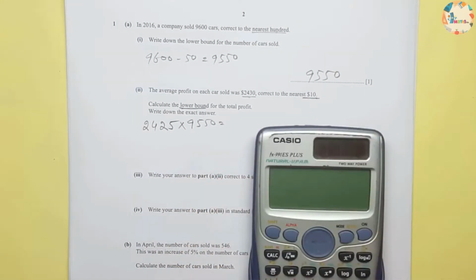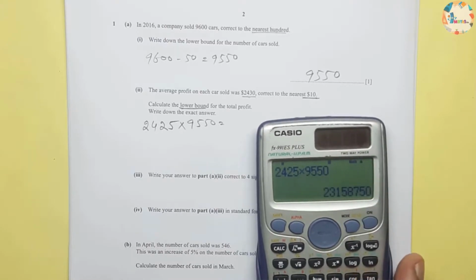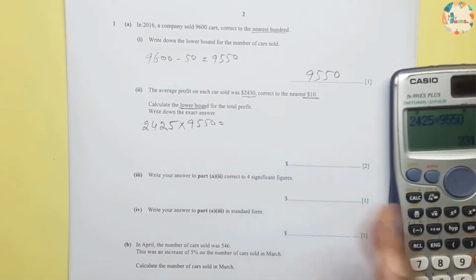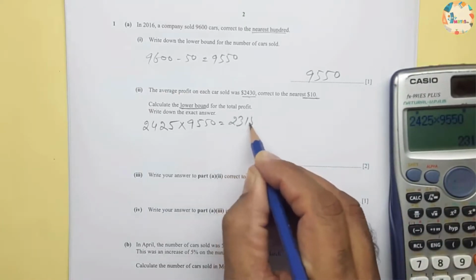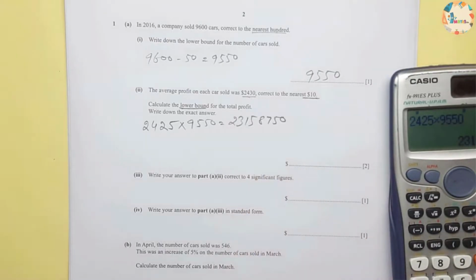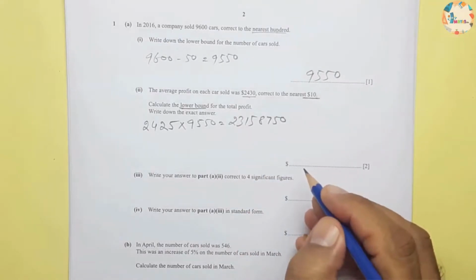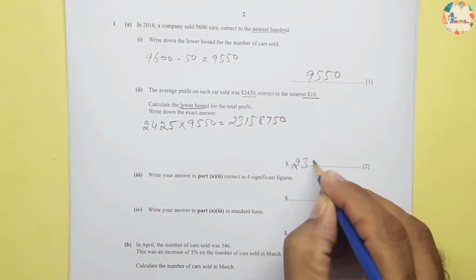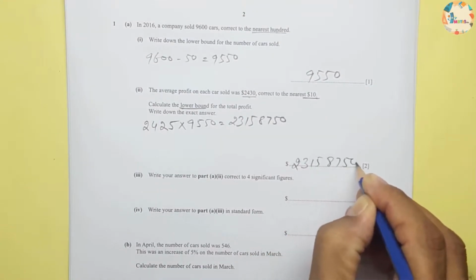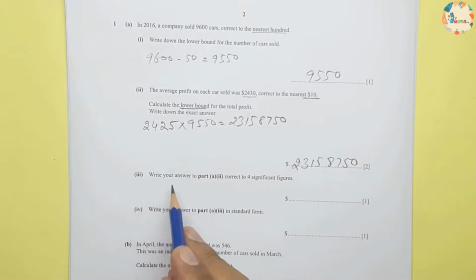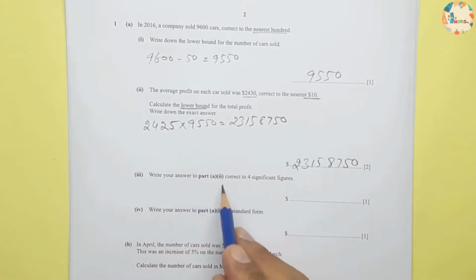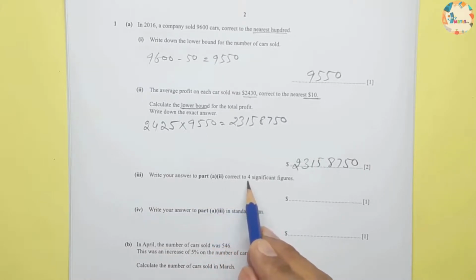This will be equal to 2425 multiplied by 9550, which is 23158750. So our answer we can write at the proper place, $23158750.